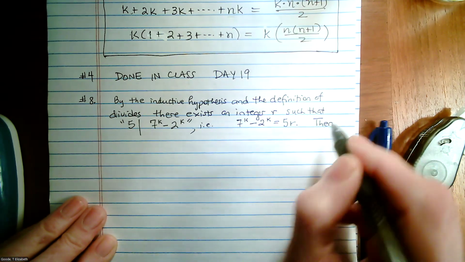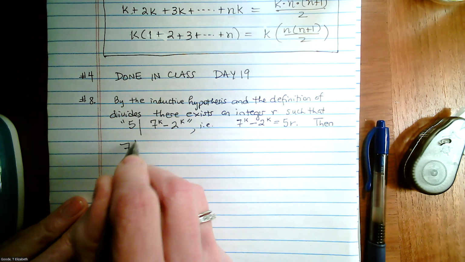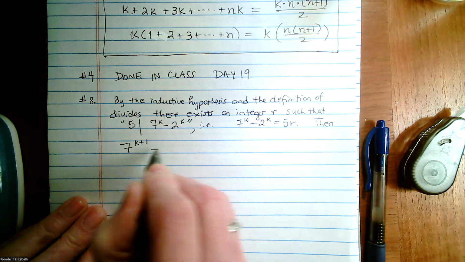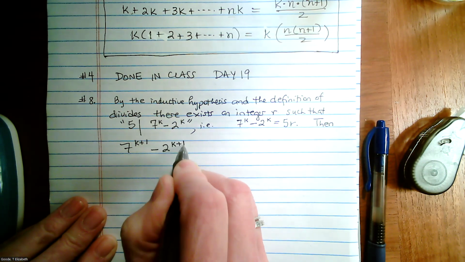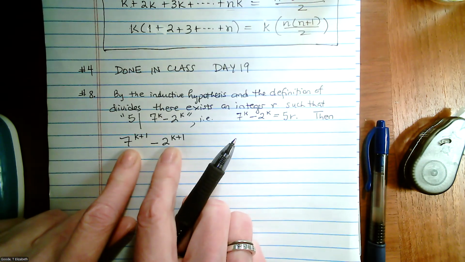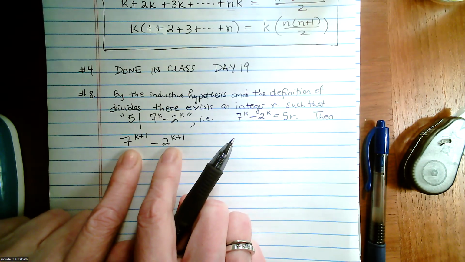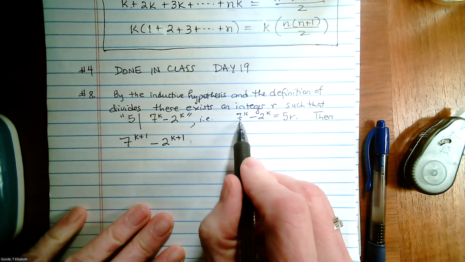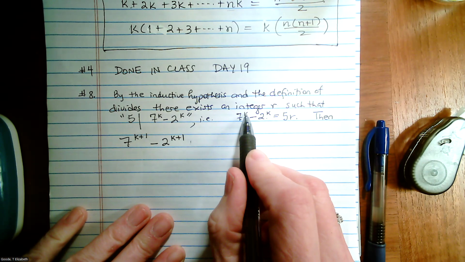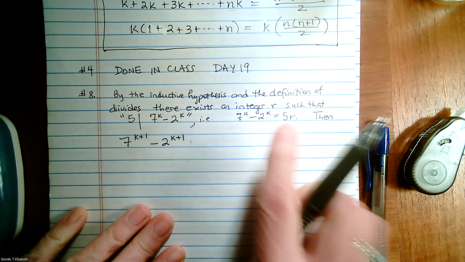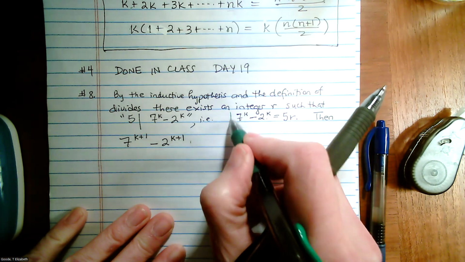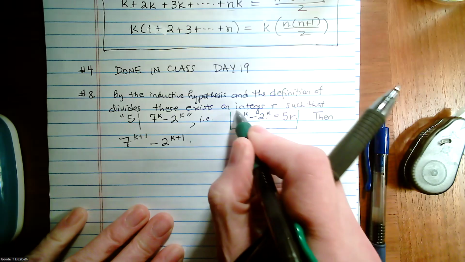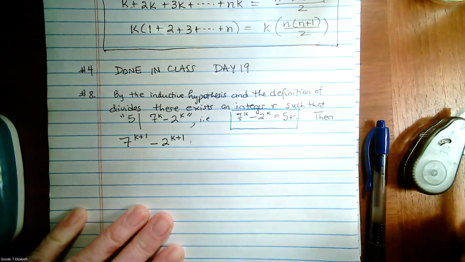Then, here we go. We've got 7 to the k plus 1 minus 2 to the k plus 1, because we want to prove that this is divisible by 5, right? And somehow out of this, we have to extract a 7 to the k minus 2 to the k so that we can use this inductive hypothesis, right?